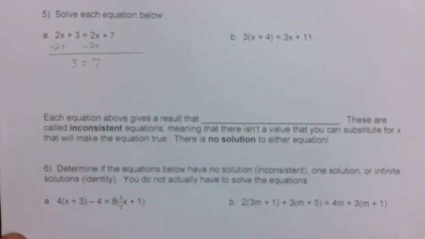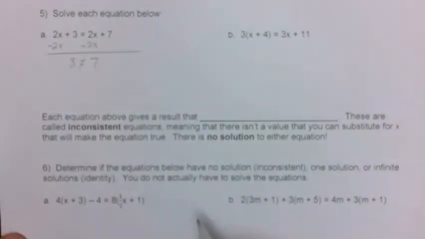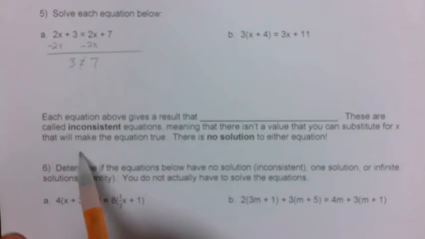And now my equation says 3 equals 7. And there's really not anything else I can do. All right, 3 isn't equal to 7. And I can't really move anything else from one side to the other. So there it is. 3 is not equal to 7.